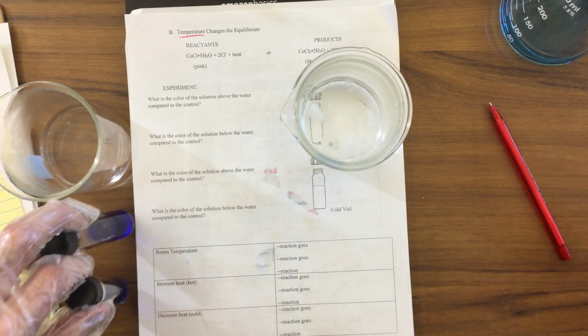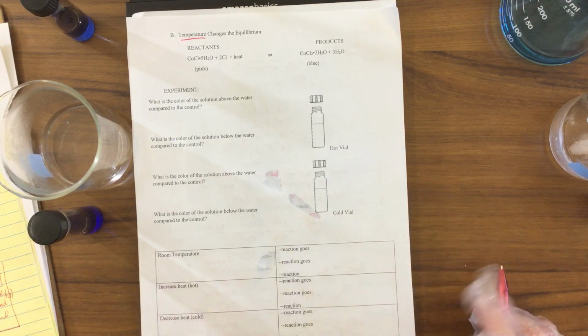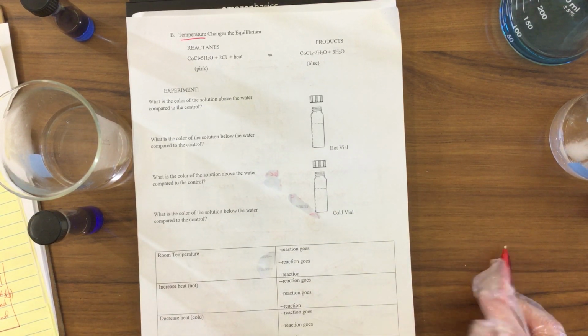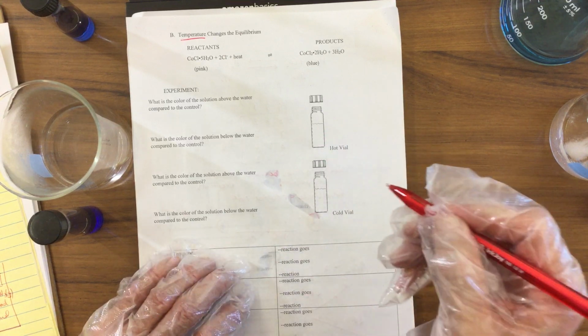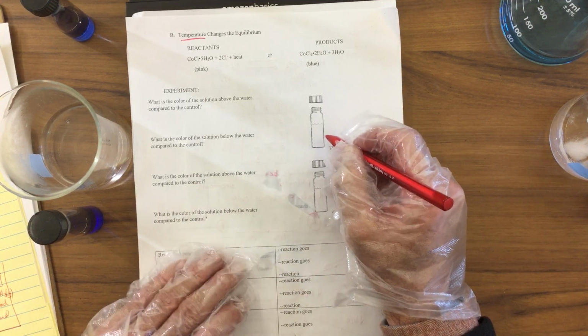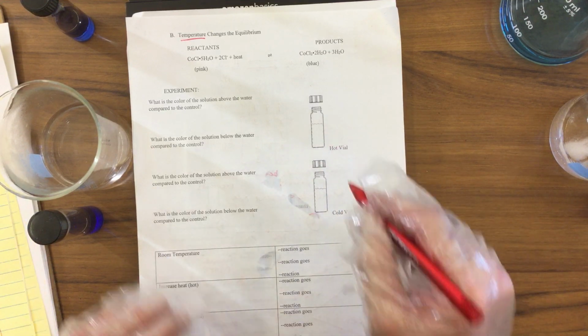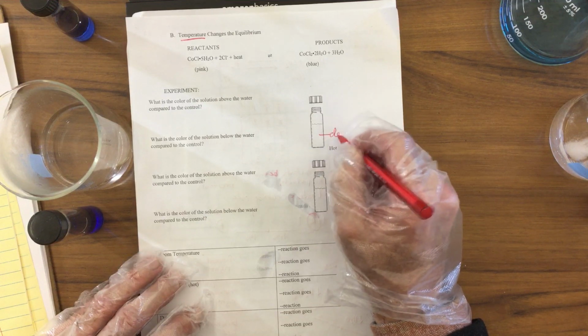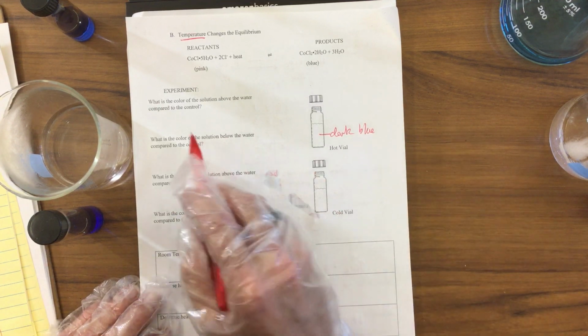Okay, so let's take a look and see what's happening with this scenario. Control, there's my hot, here's my cold over here. What's the color of the solution above the water compared to the control? So this is the hot vial. There's some other dynamics that we really can't discuss because you guys aren't here to see it. But this color right here turned a dark blue. It started off a lighter blue and it went to a dark blue.